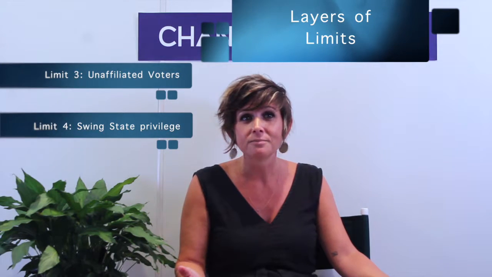So that moves us on to our last limit, limit 4. The Electoral College privileges those voters in the swing states. The rules of the Electoral College system marginalize 70% of eligible voters in presidential elections. How? Well, only 11 swing states matter to the overall outcome. If you are a Republican in California or a Democrat in Texas, your vote doesn't matter.